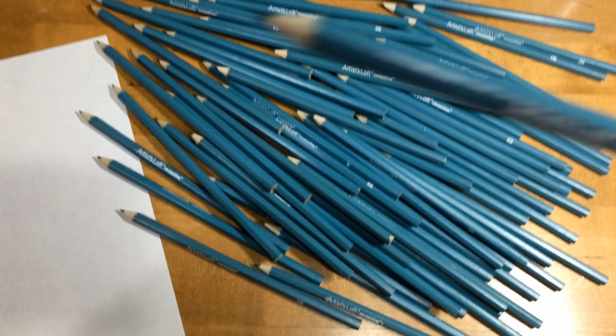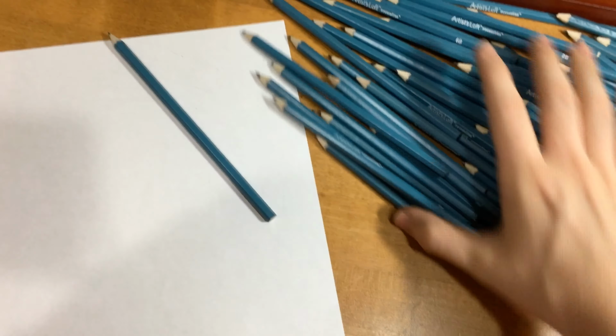2H. Cool. So let's sharpen it up a bit with our sharpener. Well, that didn't work. I think we sharpened it too much. Let's try again. Oh, uh-oh. Alright, whatever. Let's get a different one. 2H. Here's one. Alright, that's sharp enough.